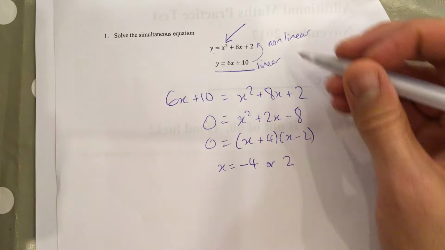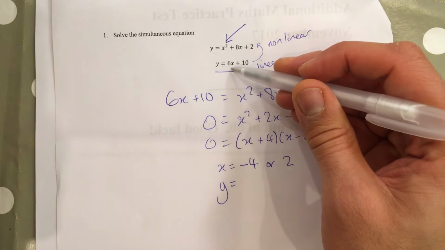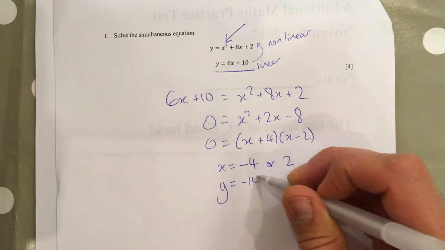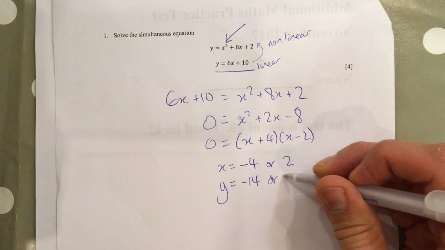Then you go back to the linear equation and you work out what the corresponding y values are. So y, obviously, when x is minus 4, is going to be 6 times minus 4, which is minus 24, plus 10 is minus 14. And y is 6 times 2 plus 10, which is 12 plus 10, which is 22.